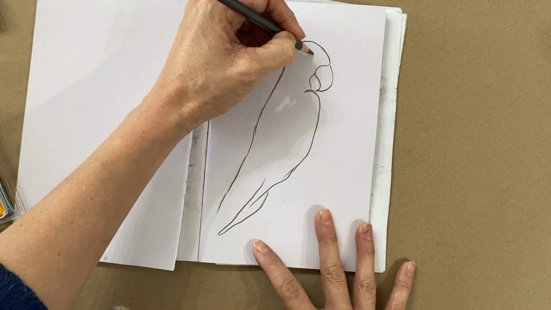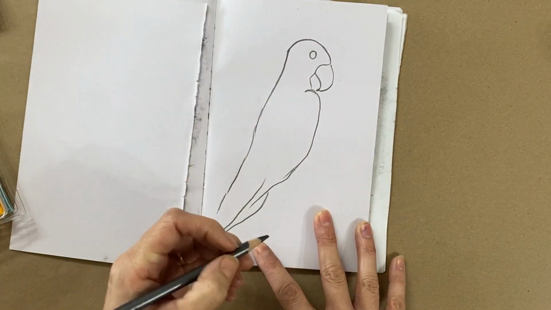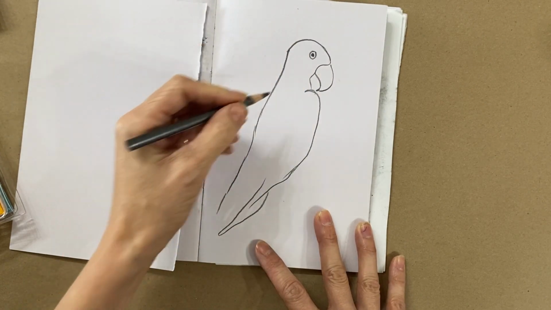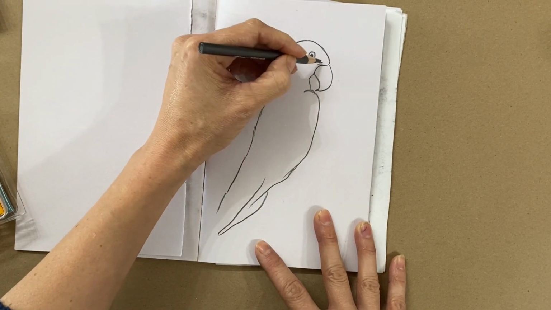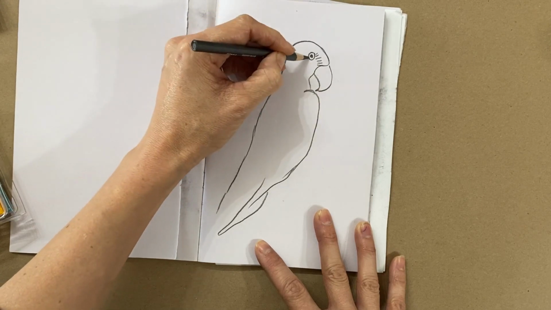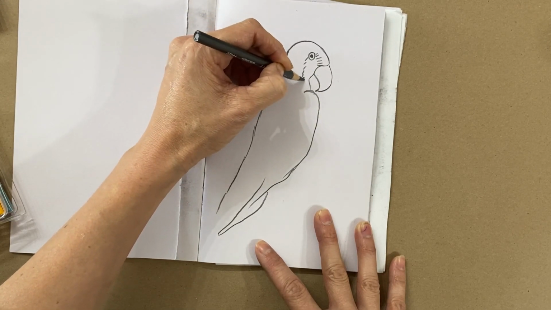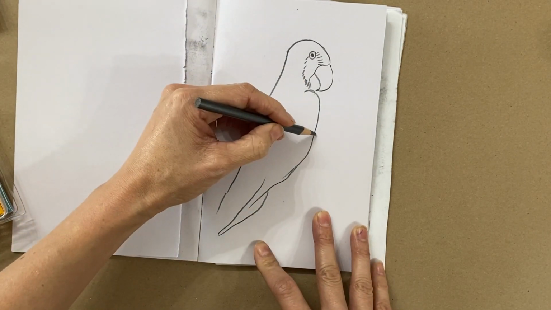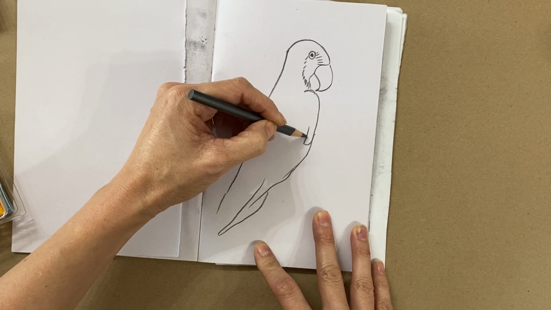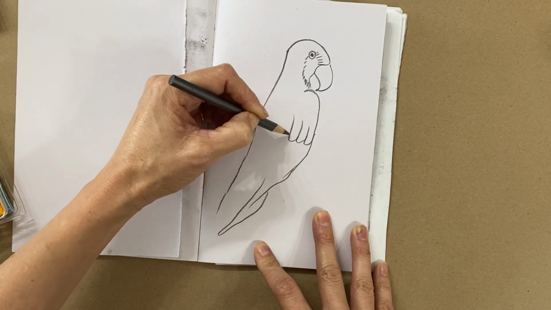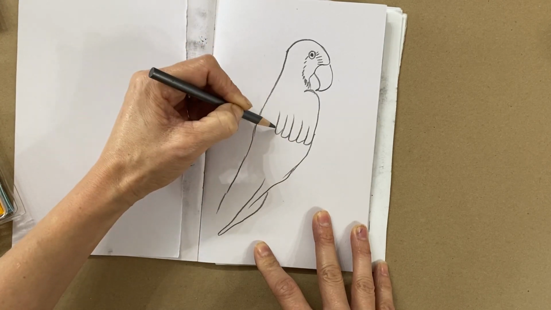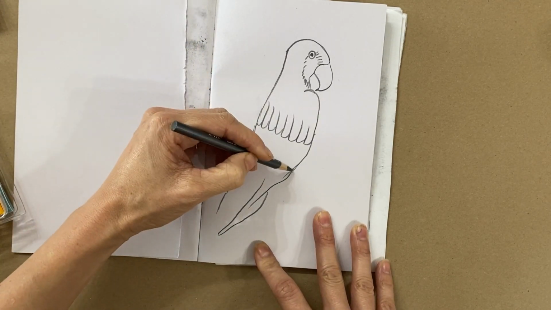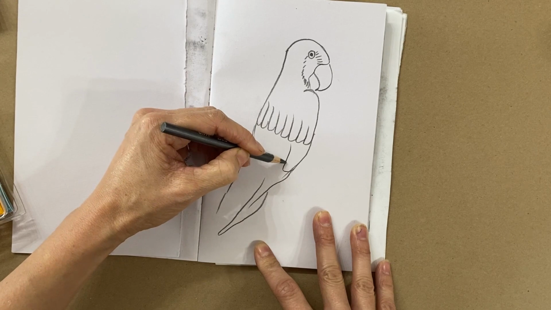So I'm gonna do a circle for his eye right here. I'll put a little pupil in there. And then I'm going to do a little bit of just some lines here. This part, it's gonna be white, and then we're gonna color this in, a nice colorful bird. So I'm just gonna do some lines for my feathers, which are just kind of curved U lines like this. Good. And then I'm going to do some more down here.